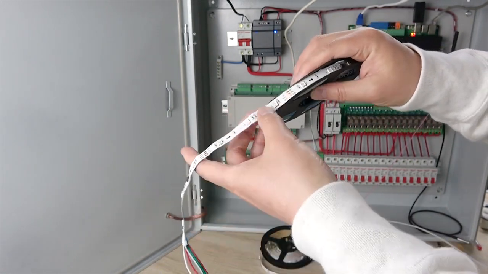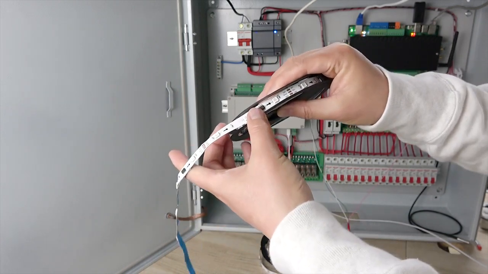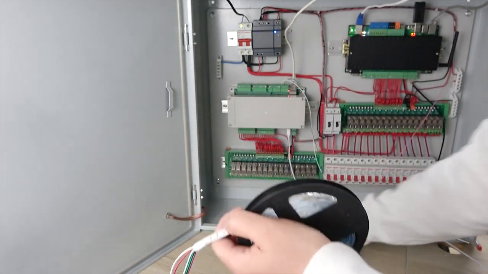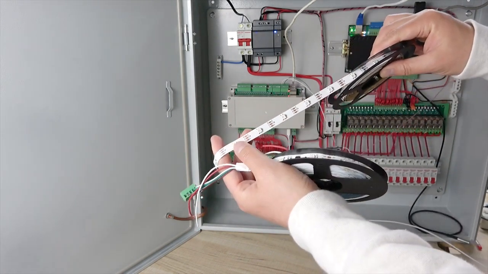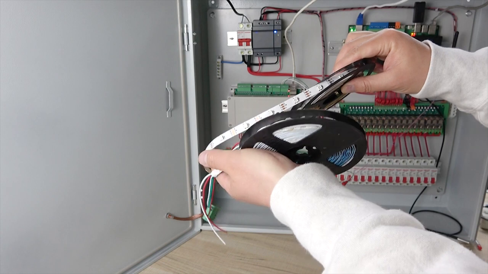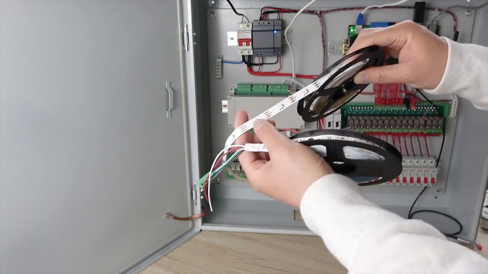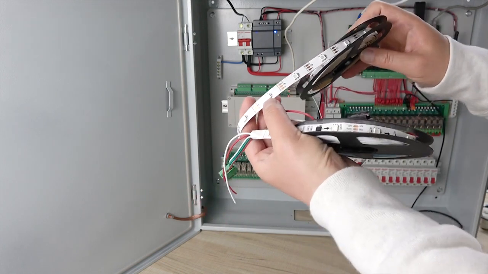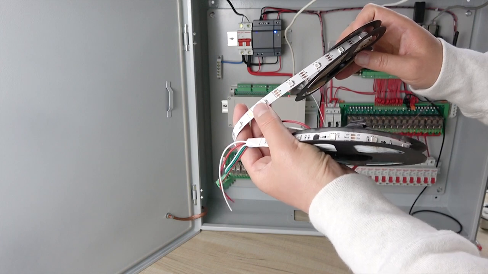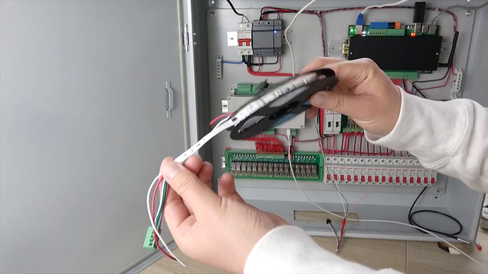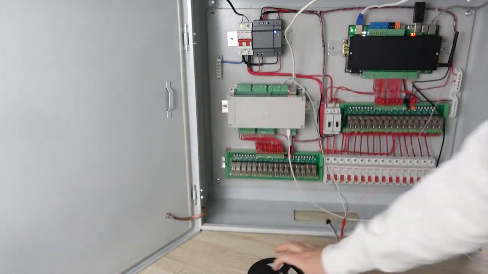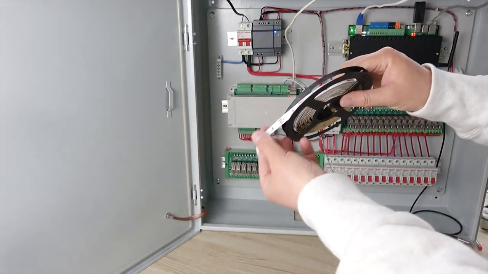But this new version has no outside chip, but the function is the same as this one. So the chip is integrated inside the LED, and this voltage is 12 volts, and this voltage is 5 volts.